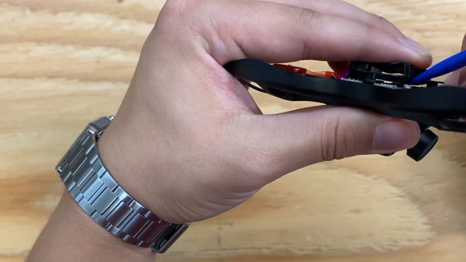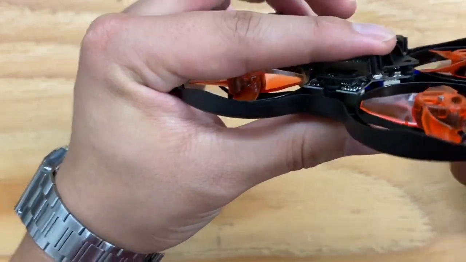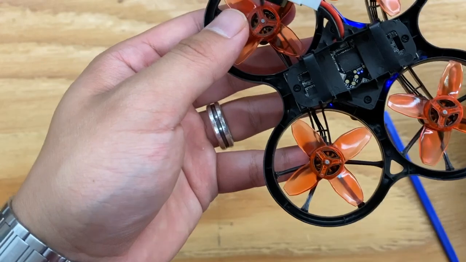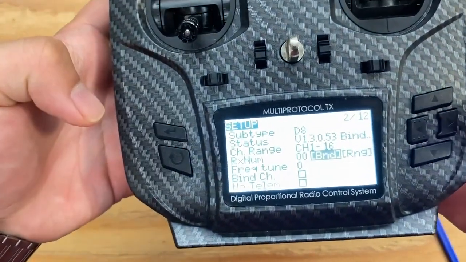Telemetry lost. I'm gonna wait until the light pattern is different. And then I would press enter for the bind button.